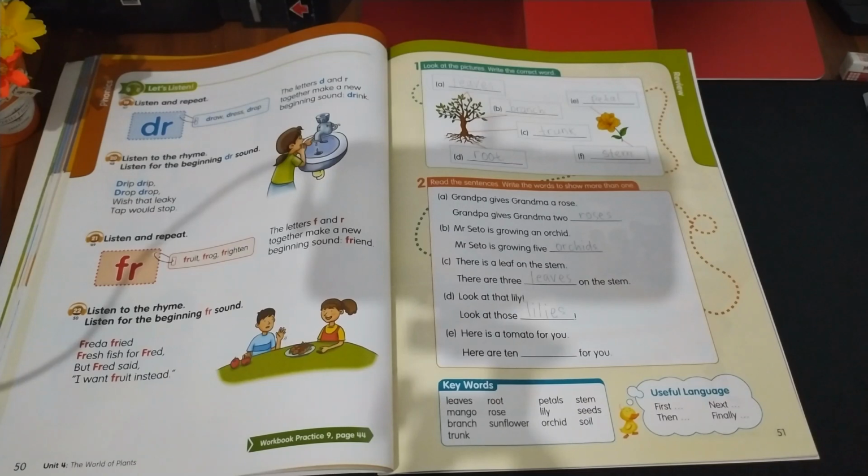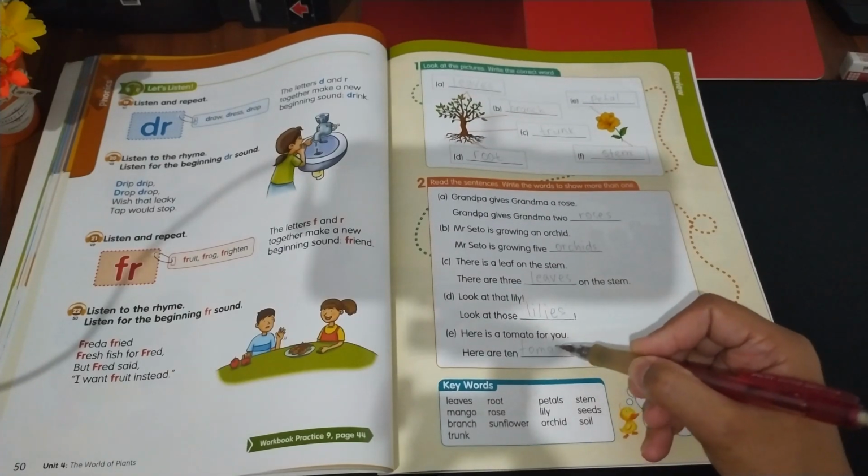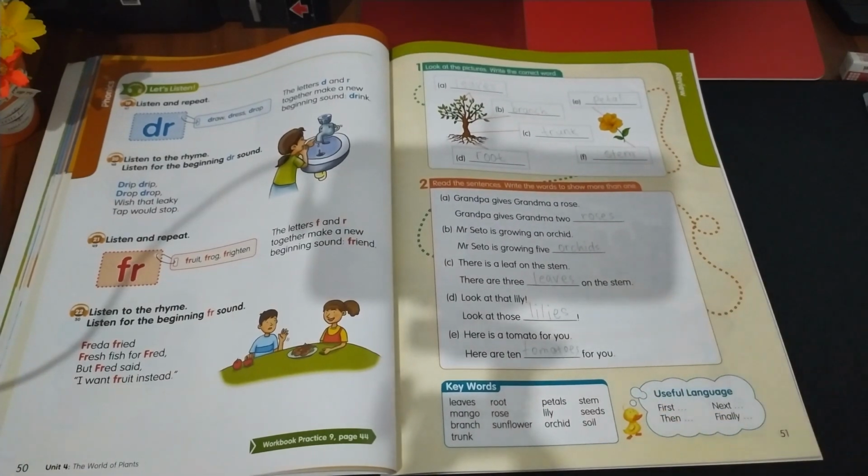Next, the last one, E. Here is a tomato for you. Here are 10 tomatoes. Put ES at the end of the word, tomatoes. Okay, we are done with this page for today. So we have discussed all the exercises, all the questions here.